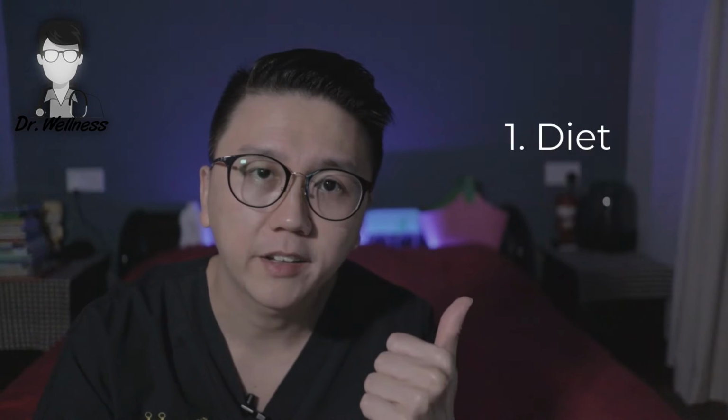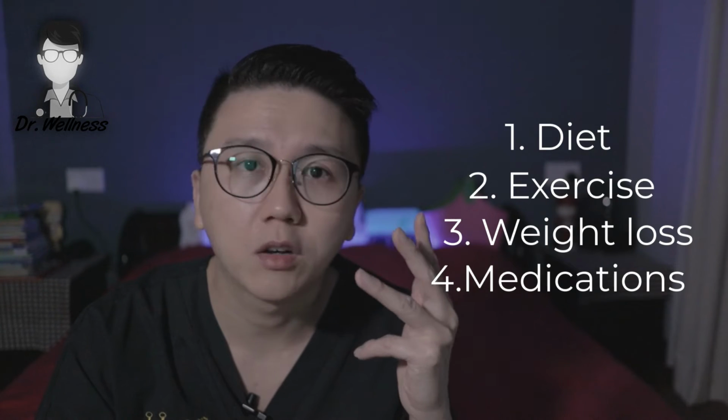Now, after discussing so much, we'll be coming to the treatment of diabetes. Treatment of diabetes is an extensive discussion. I will summarize and focus it into a few salient points so that you can take it back and digest. 1. Diet. 2. Exercise. 3. Weight loss. 4. Medications. It has to be a combination of the 4 components.